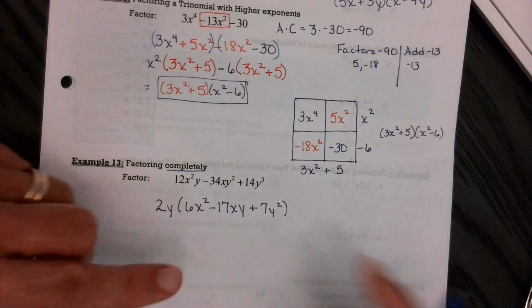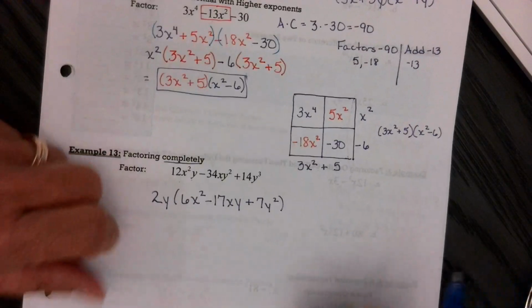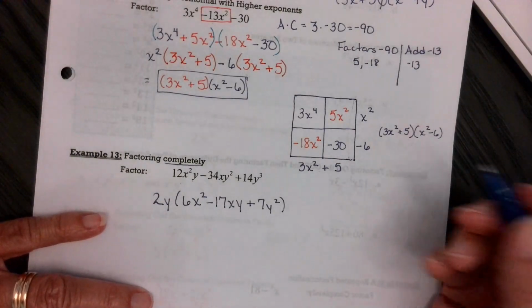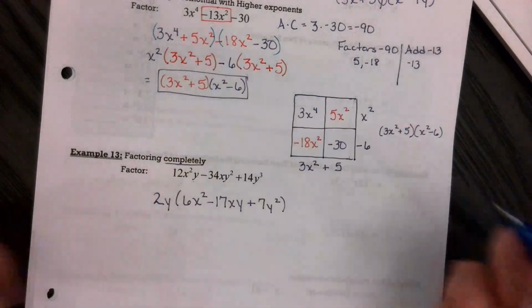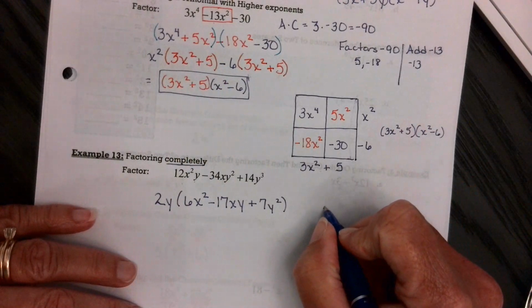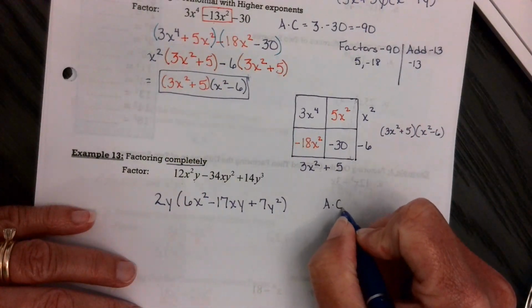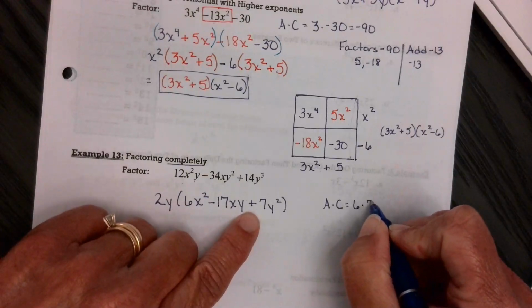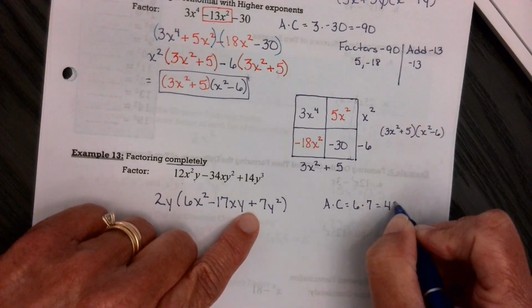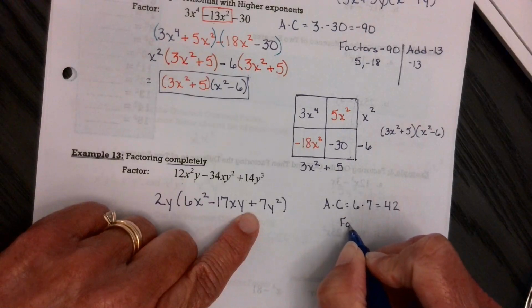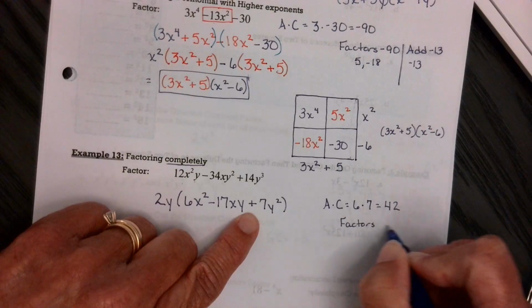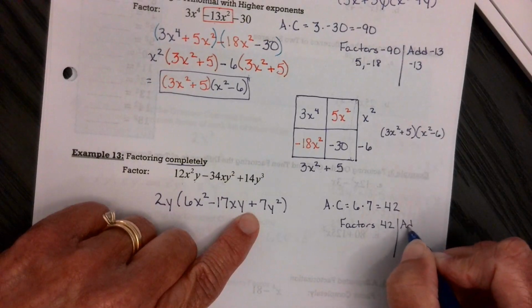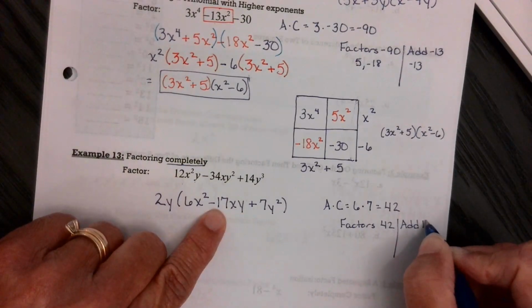You can do it by trial and error, you can do it by the AC method, you can do it by the box method. I don't care. I'm going to do the box method this time. If you like another way, then do it that way. It doesn't matter. However you like it. 6 times our C, which is 7, gives us 42. Factors of 42 that add to give us 17.